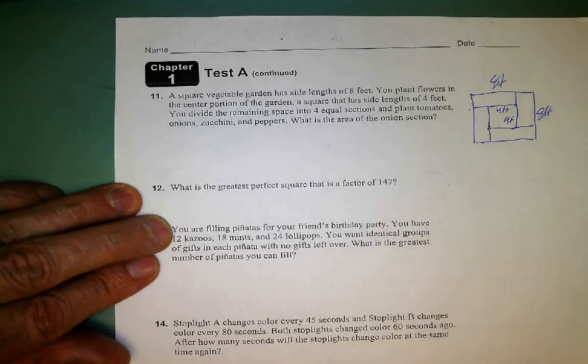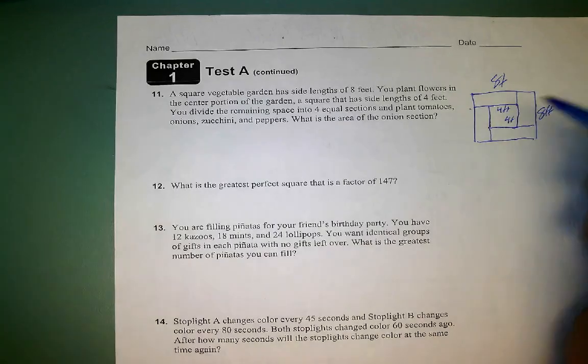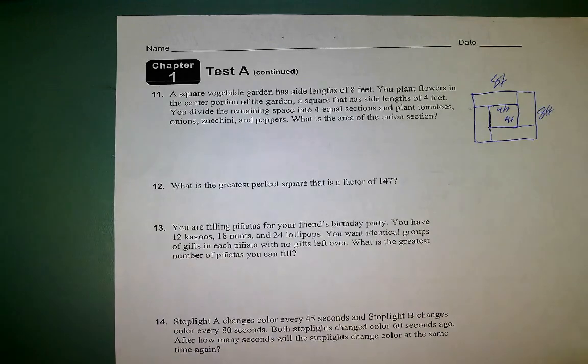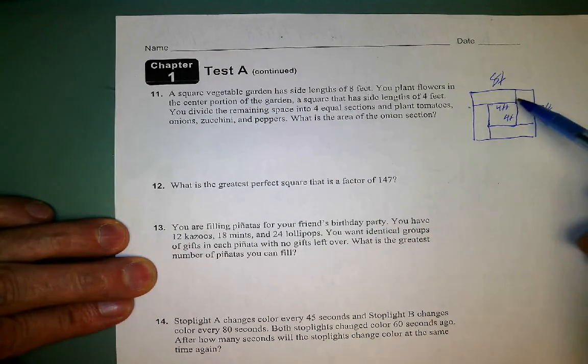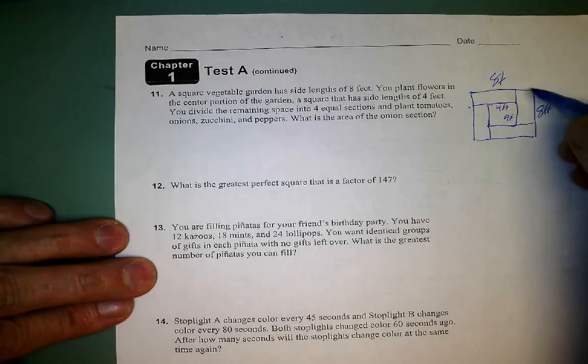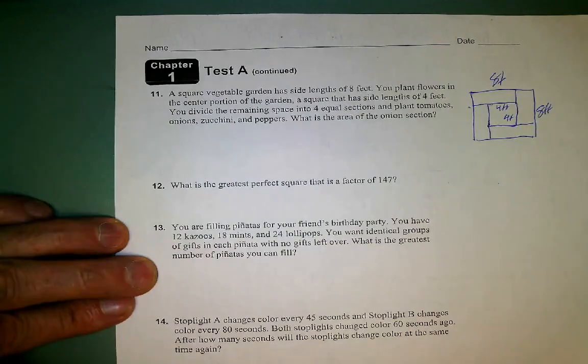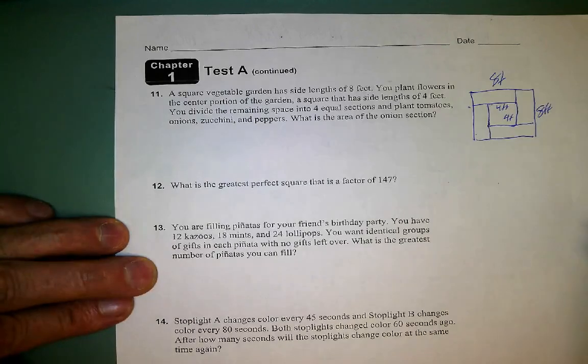If you did the diagonal, then you had to get the area of a trapezoid. Most of you don't know that yet. So here we are. We got these 4 equal sections, and those 4 equal sections, they planted, let me see, veggies, right? Planted tomatoes, onions, zucchini, and peppers. So, and they're saying, what's the area of the onion? Well, it could be either of these, right? They're equal. So, 2 ways of doing this, probably more than 2 ways.